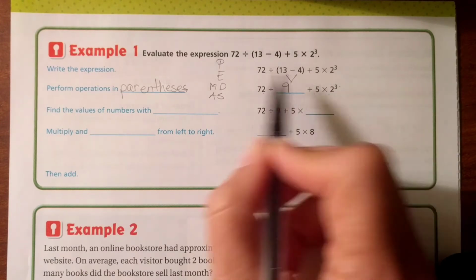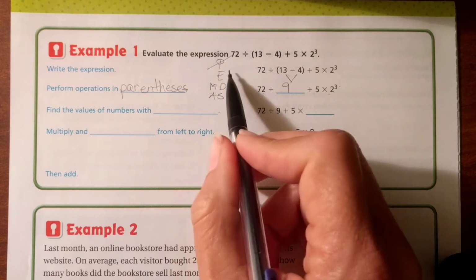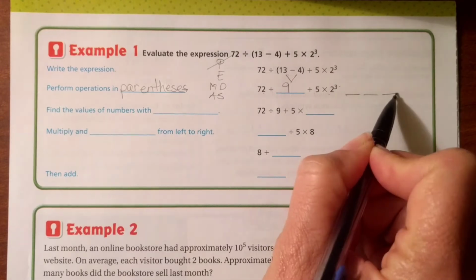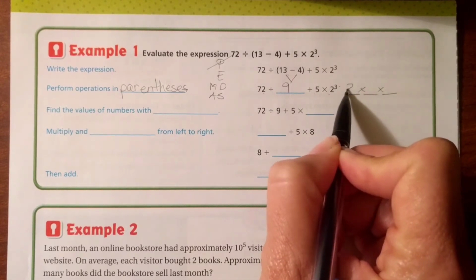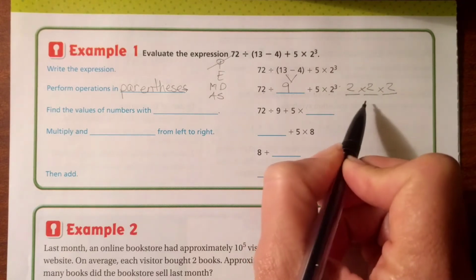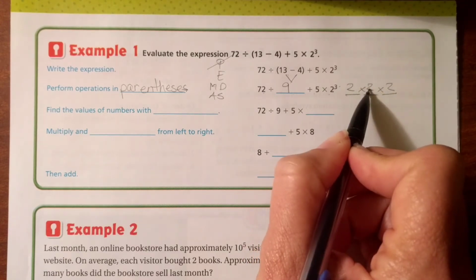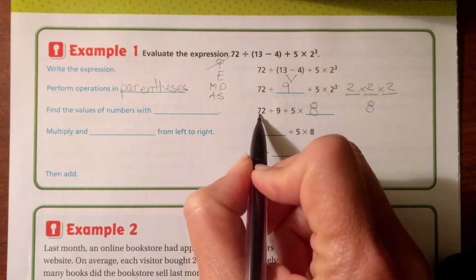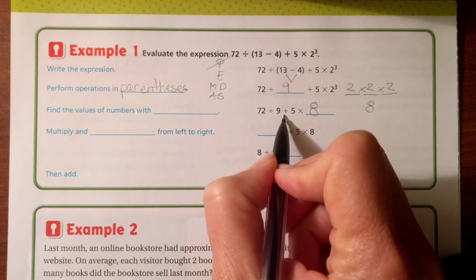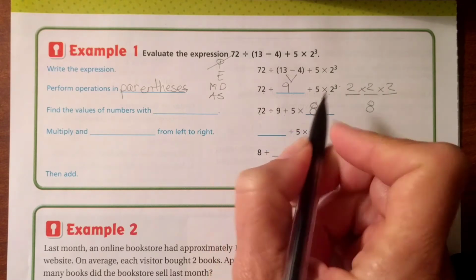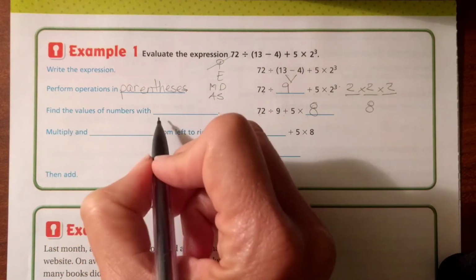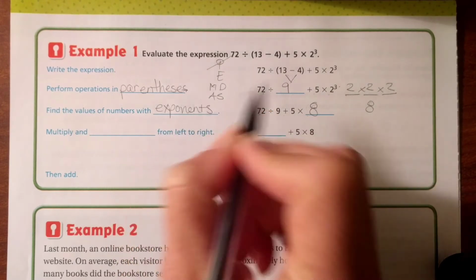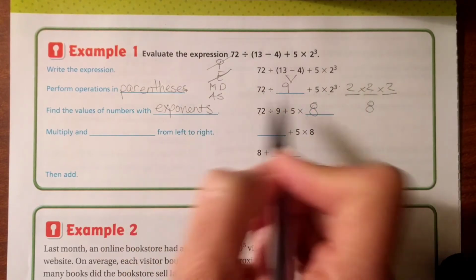So now exponents is next. We've taken care of the parentheses. So now exponents. We have 2 to the third power, so we put down 3 power lines. Put 2's on those power lines, and we end up with 2 times 2 is 4, times 2 more is 8. So 72 divided by 9 plus 5 times 8. I forgot to do the words over here, so find the values of numbers with exponents, which we already did over here. So now we've taken care of those two.